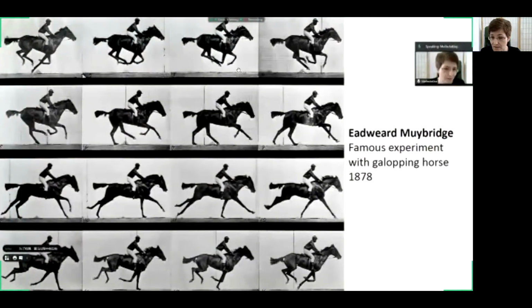So why is this interesting? Because when we look at a running horse in reality, the horse is running so fast that we can't figure out how its legs are moving. And this photography sequence experiment was very important because it caught the motion. So that was just one step from discovering and inventing the motion picture.